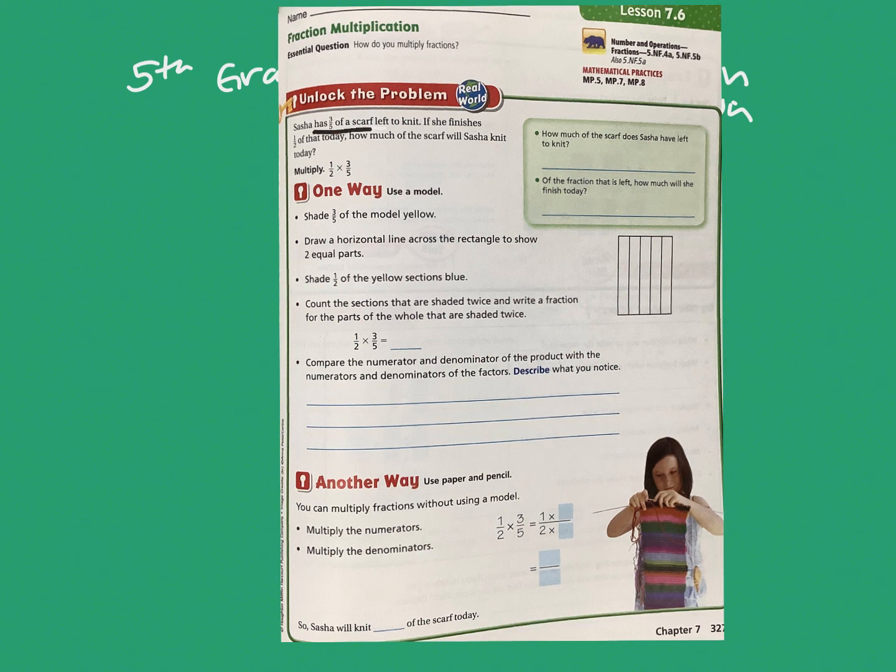Let's do a different color. 3/5 left to knit. So she has 3/5 left. Of that fraction that is left, how much will she finish today? She's going to finish half of that today. So she's not finishing all of it. She's finishing half of it.